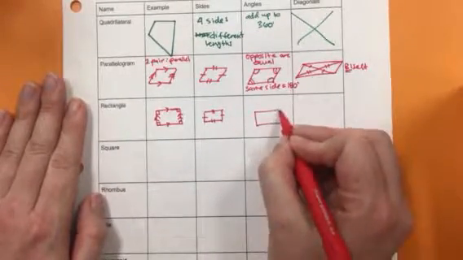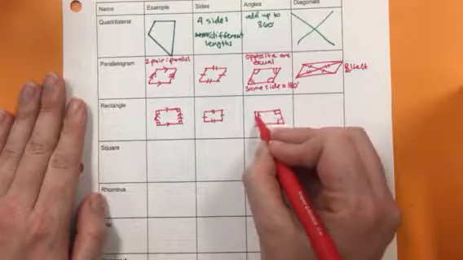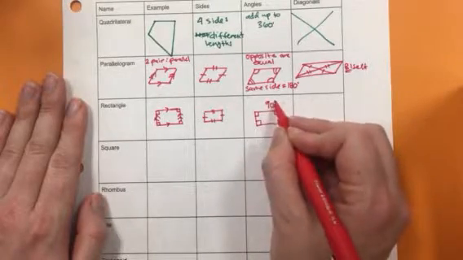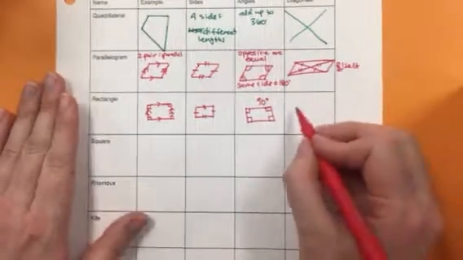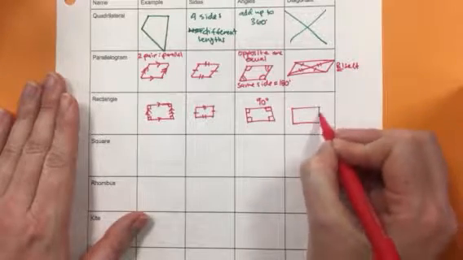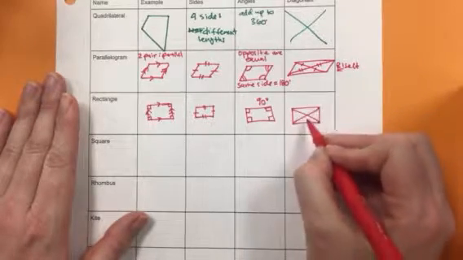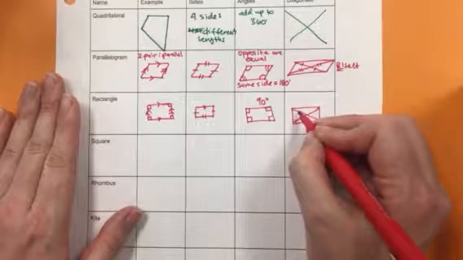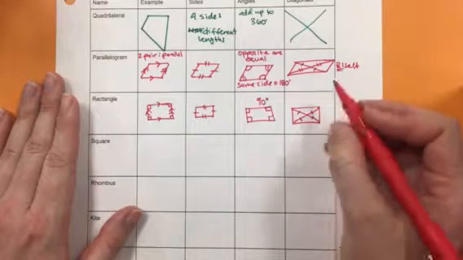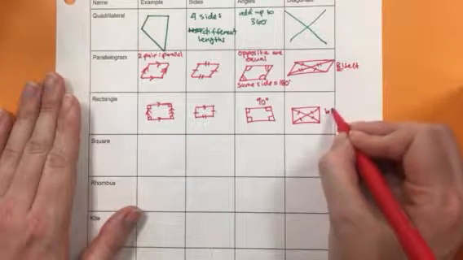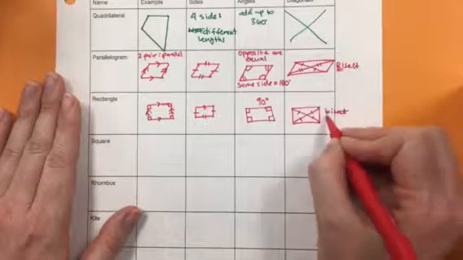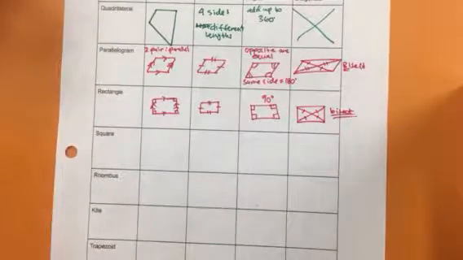Angles are all 90 degrees. And then the diagonals for a rectangle intersect and are congruent all the way around. So they bisect each other because they split them into 2 equal parts.